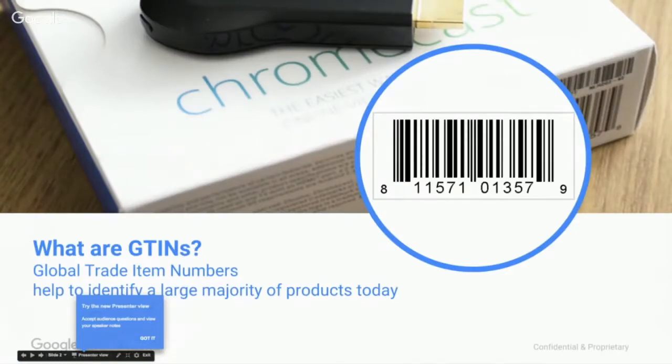So we're going to start with some of the basics. What are GTINs? GTIN actually stands for Global Trade Item Number. But for many of you, you probably know it as the numbers underneath the barcode that are found on many of your favorite products, like a Chromecast. GTINs are really special because they uniquely identify a product.